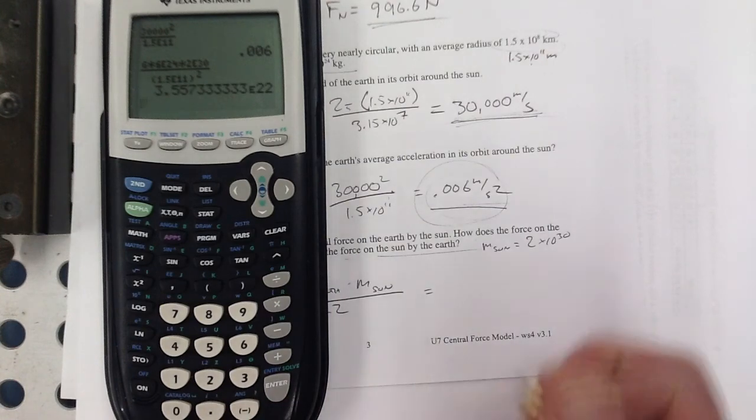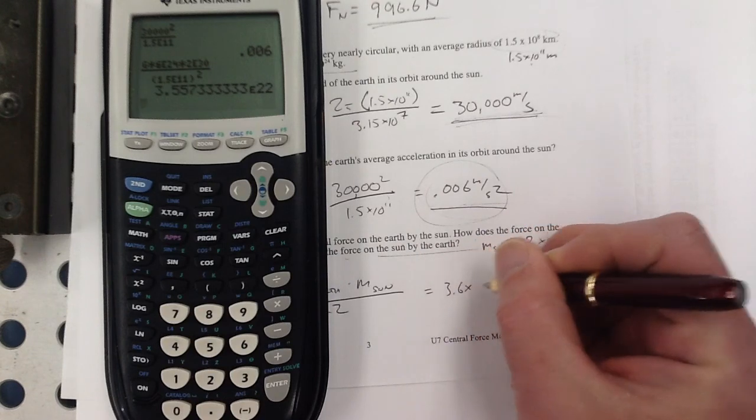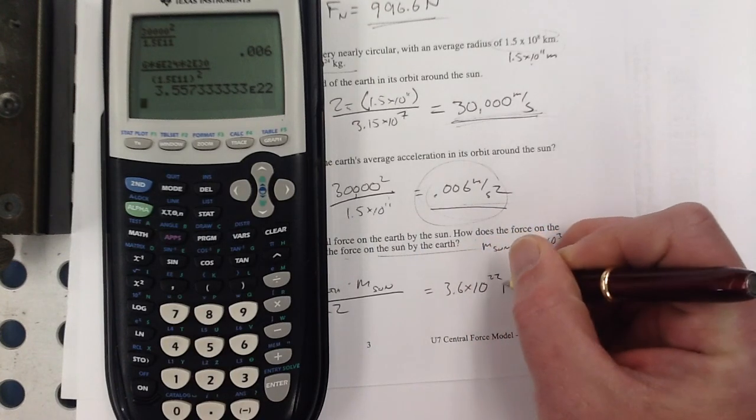So that's about 3.6 times 10 to the 22nd newtons.